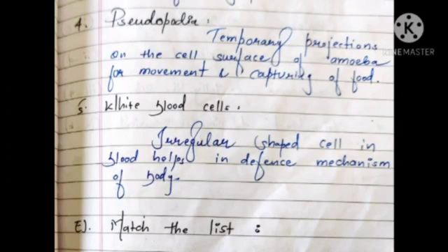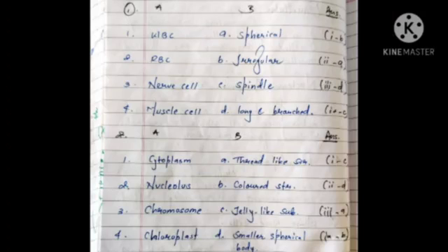Now talking about match the list. In part A, there is WBC, RBC, nerve cell and muscle cell. Part B, the spherical, irregular, spindle and long and branch.